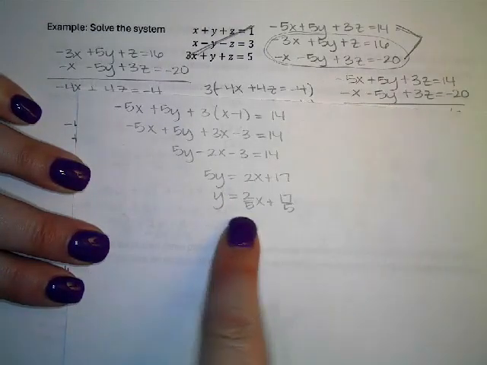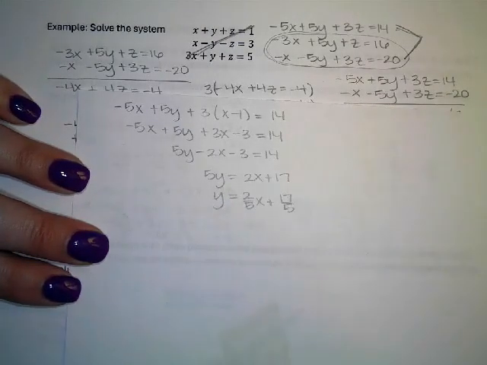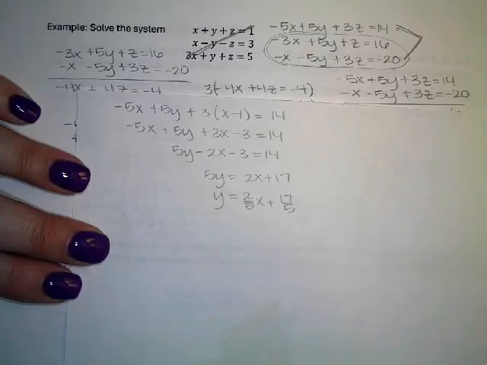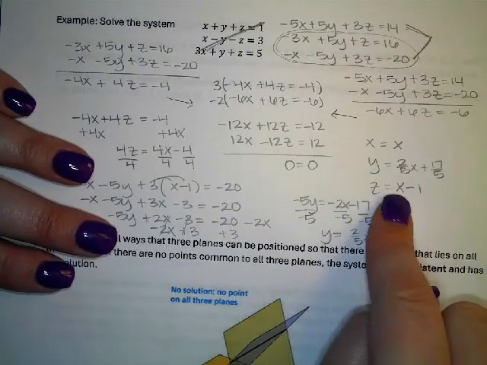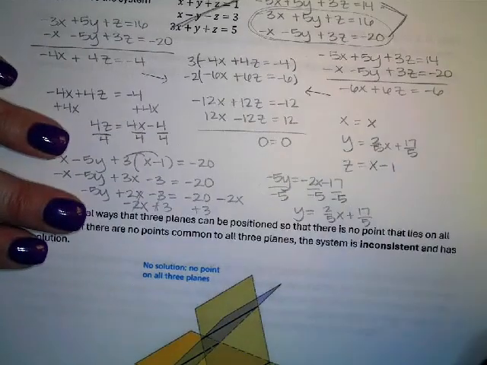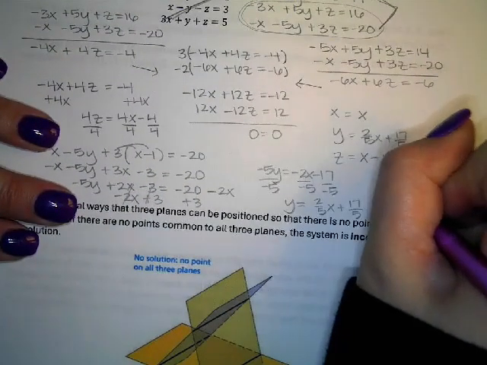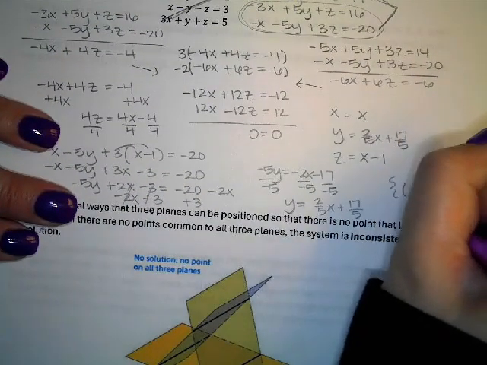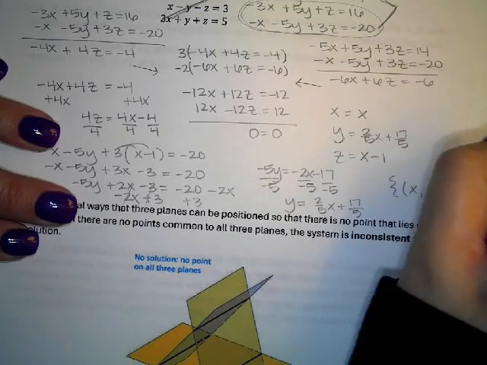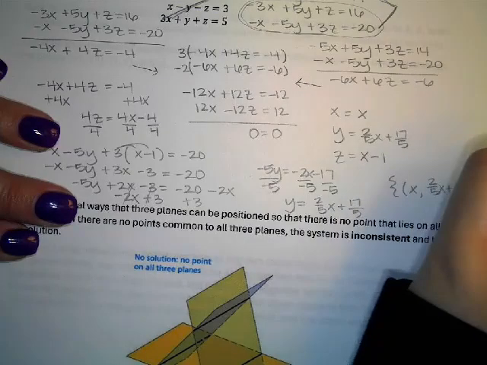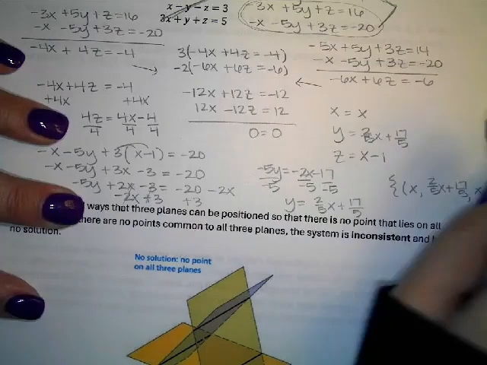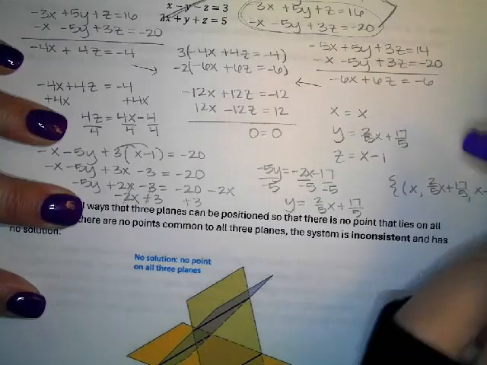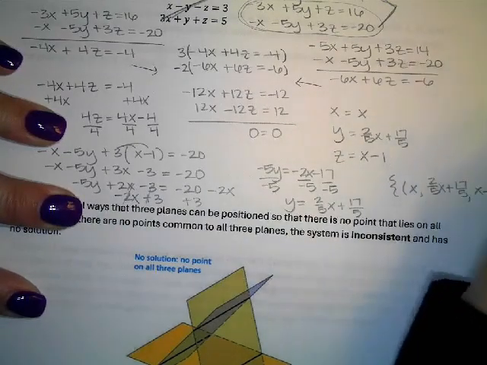So this is how you get your x, your y, and your z coordinate for this particular problem. So your solution would be x, comma, 2/5 x plus 17/5, and then x minus 1. And that is where x is any real number.